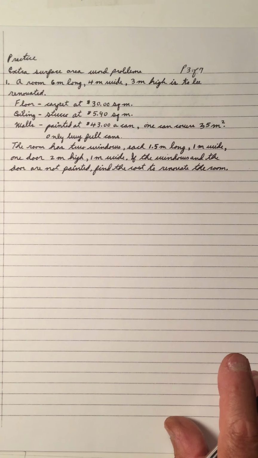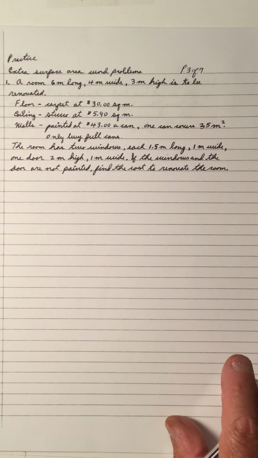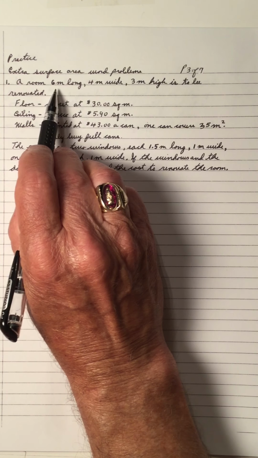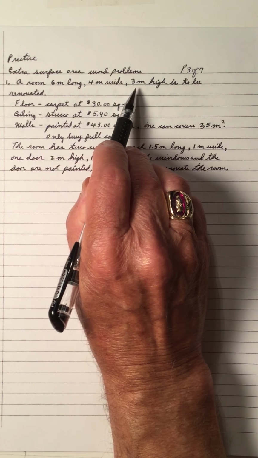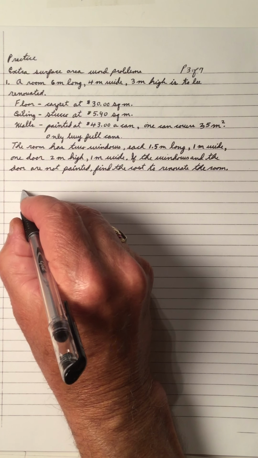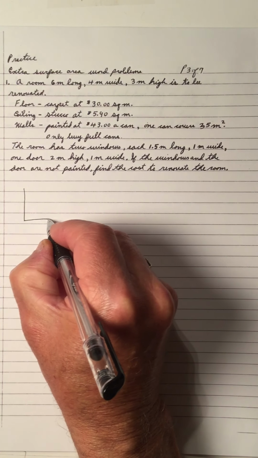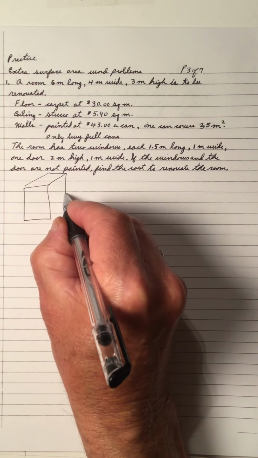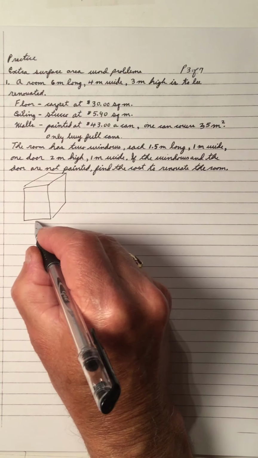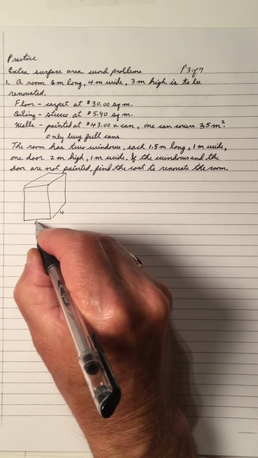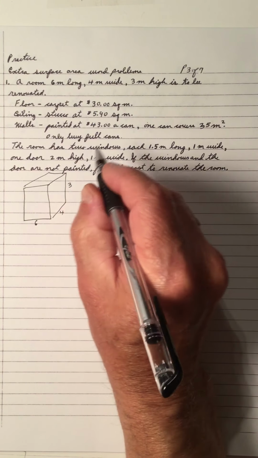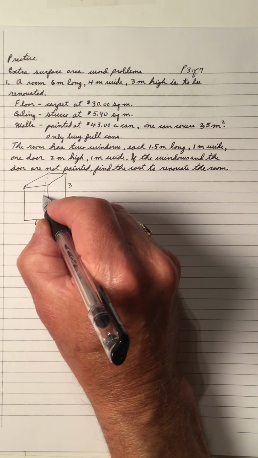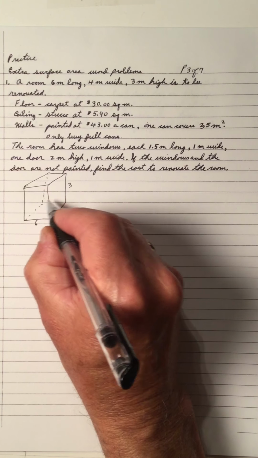Now let's go and work out some applications of that, extra problems. We have a room that's 6 meters long, 4 meters wide, and 3 meters high that is to be renovated. So let's make the box shape of the room. So it's 6 long, 4 wide, and 3 high. We don't have to be exact in the dimensions. It's the length, width, and height of the room. Okay, let's draw the 3-dimensional. There it is.